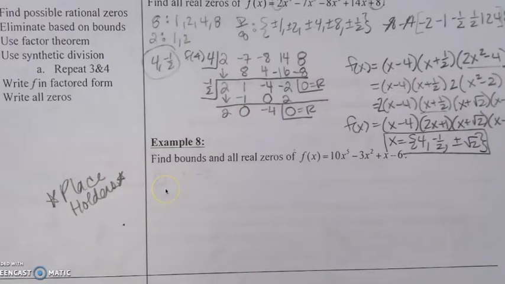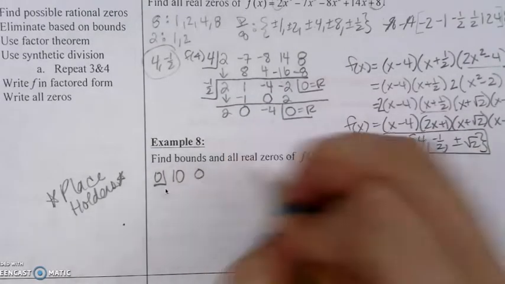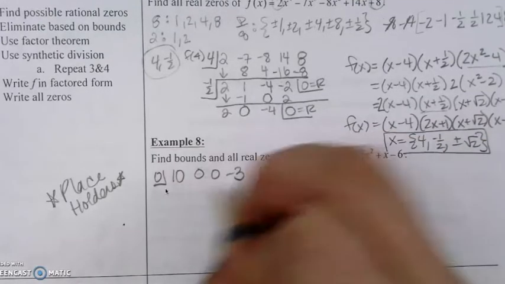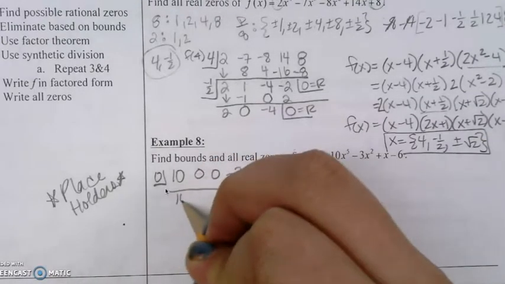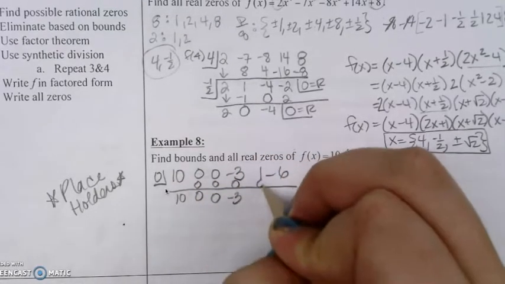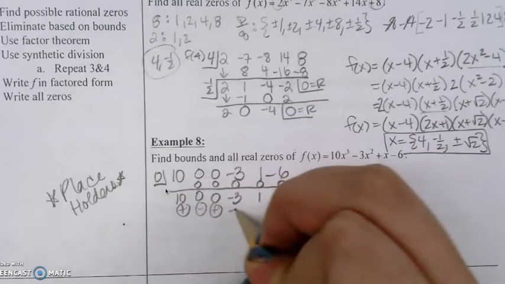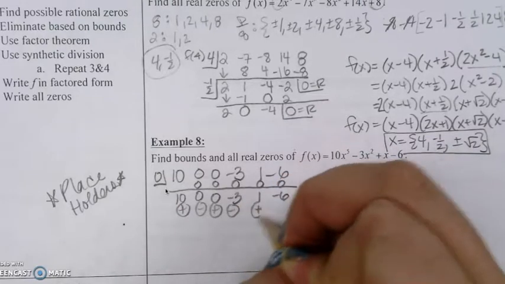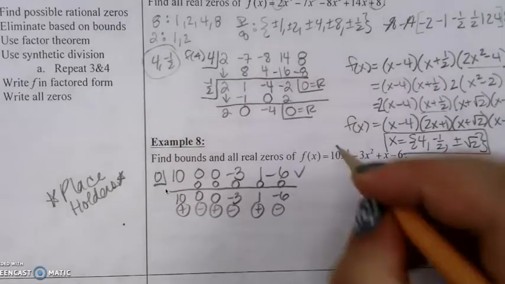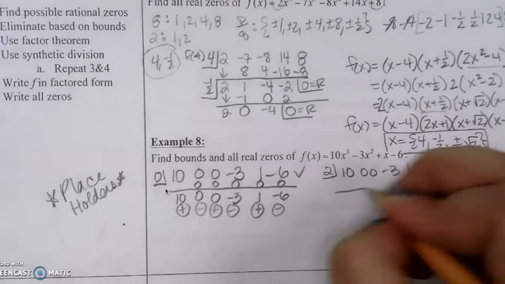Right, so for 0, we have to the 5th, to the 4th, I need a placeholder, cubed, need a placeholder, squared, 1, 0, 10, 0, 0, 0, 0, 0, -3, 0, 1, 0, -6. This one's positive. Those are 0, doesn't matter, negative works, positive, negative. So 0 is a lower bound. Okay, so then we need to test 2 to be an upper bound, 10, 0, 0, -3, 1, -6.